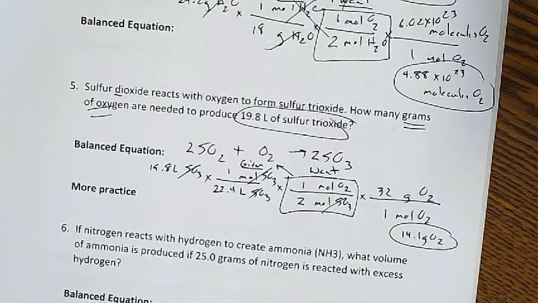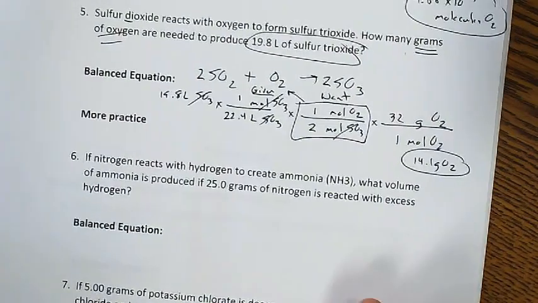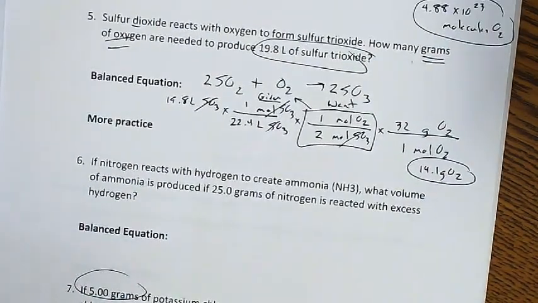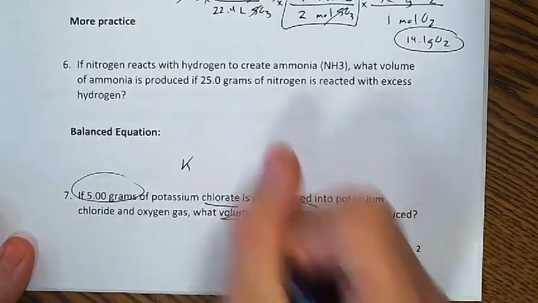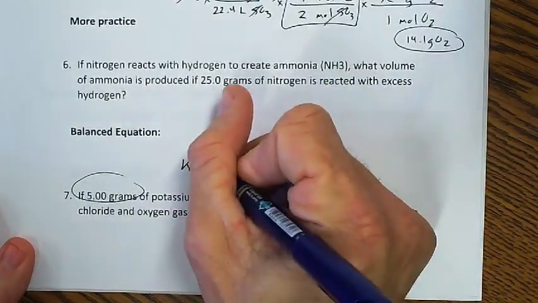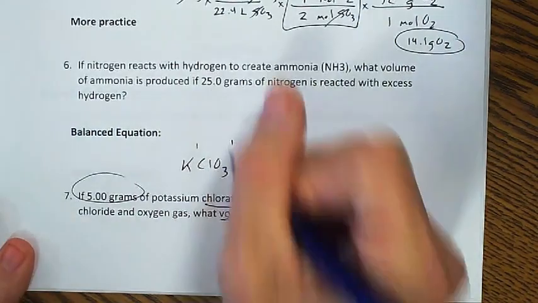All right, looks like we got 2 more problems to do, and we'll be done with that. So again, we've got 5 grams of potassium chlorate, and they want to know what volume of oxygen gas is produced. So first thing we've got to do is make an equation out of this. So we've got potassium chlorate. Now you're going to have to know by the fact that it's chlorate that that's actually K, and chlorate is ClO3. I am crossing charges to put them together right.